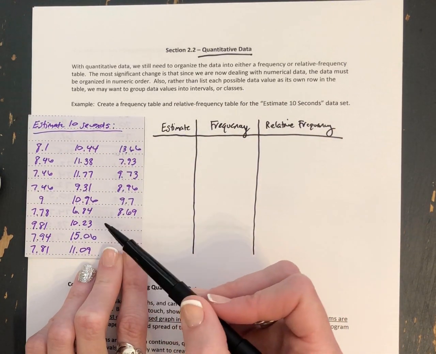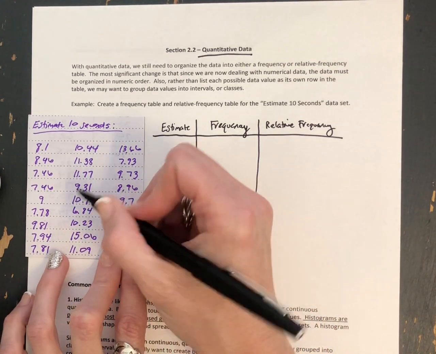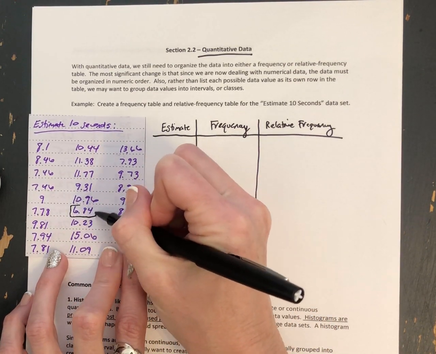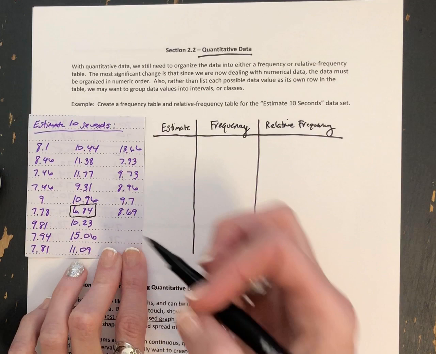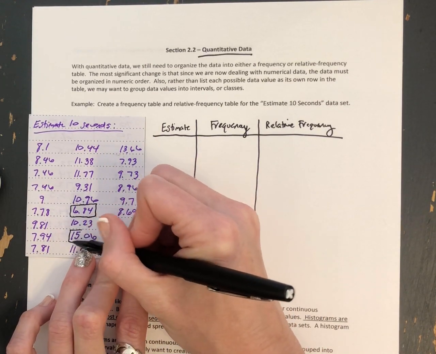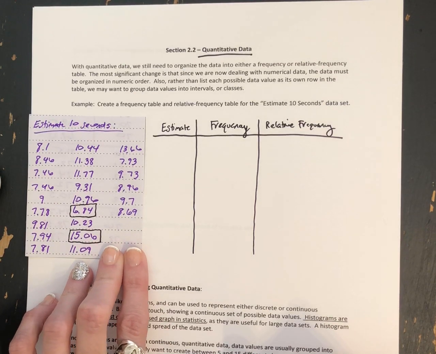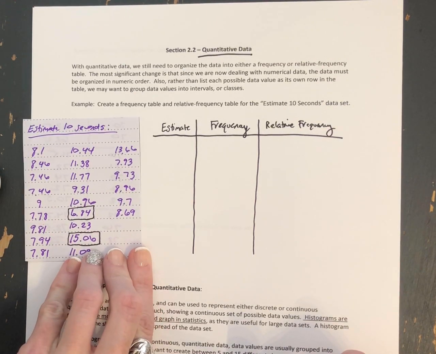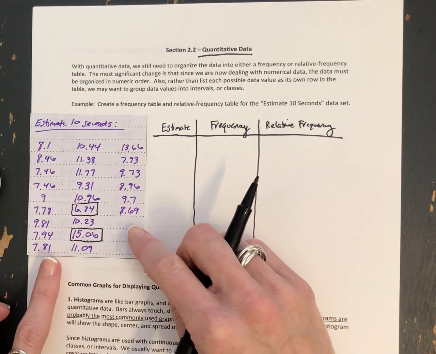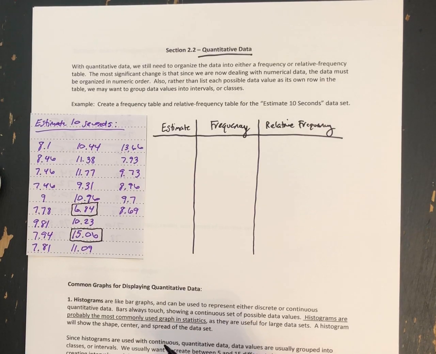So if you take a look over here, it looks like our smallest value was 6.84. And then as we go through, it looks like our largest value was 15.06. And so what seems like it would be reasonable in a case like this is to just go ahead and use classes that cover a single integer value.